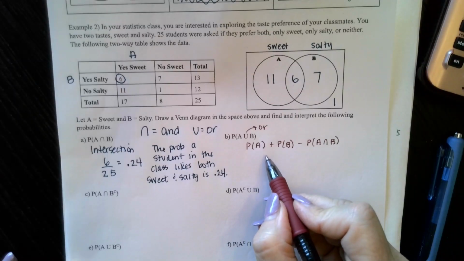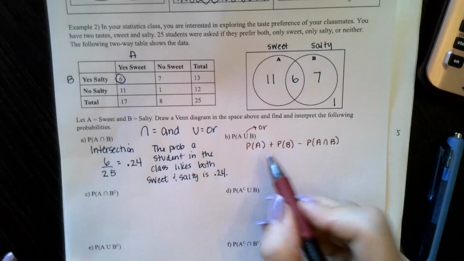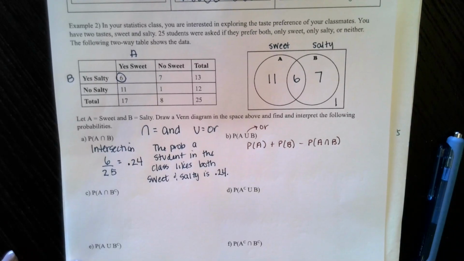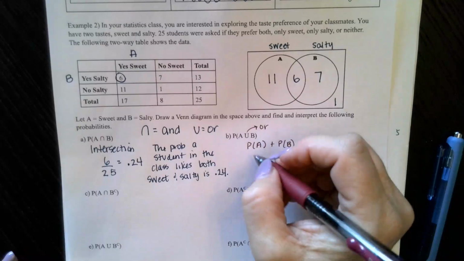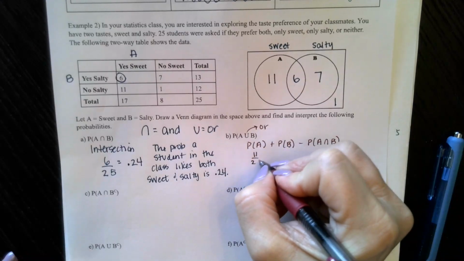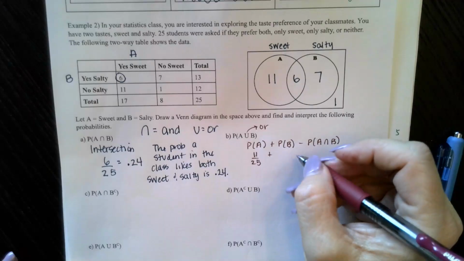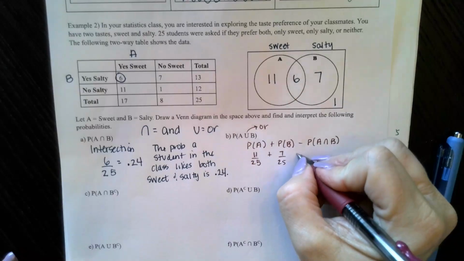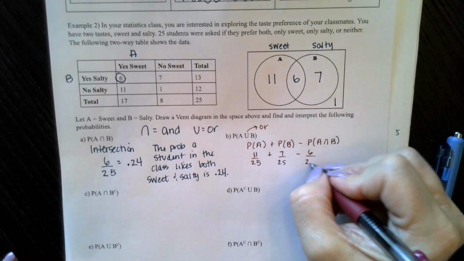So the probability of... sorry, my camera's glitching out here. I tried to fix it just now. So my probability of A is going to be 11 over 25, plus my probability of B, which is going to be 7 over 25, minus the probability of A and B, which is going to be 6 over 25.